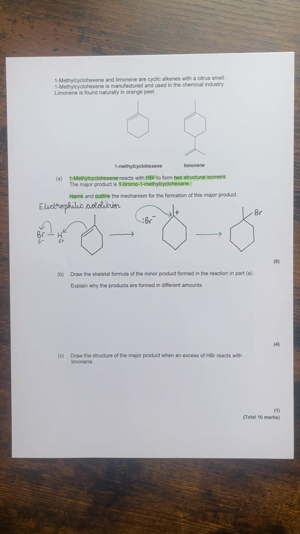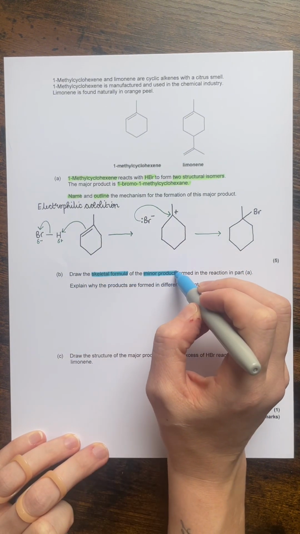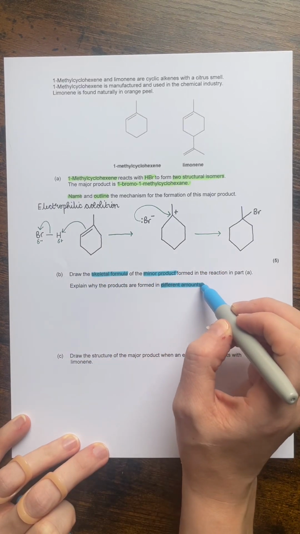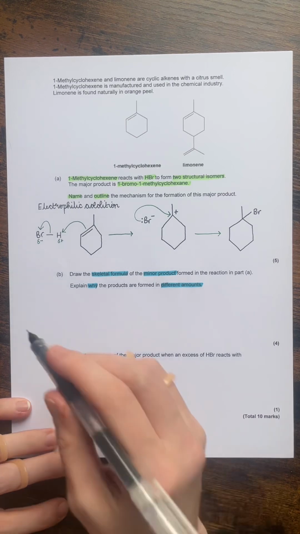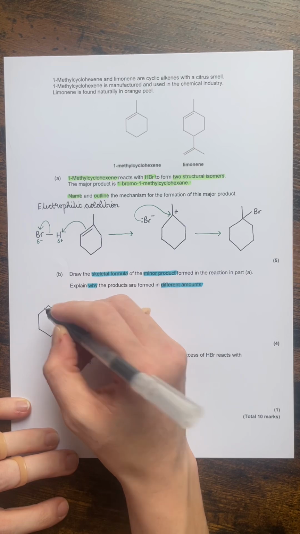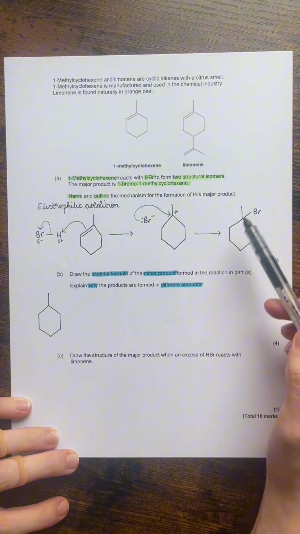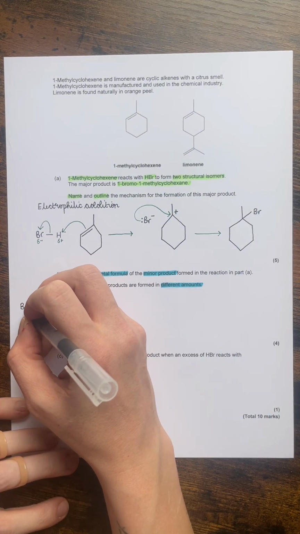That's where the minor product comes in, and that's what we've got to draw next, the skeletal formula of the minor product that is made, and we've then got to explain why we get the products formed in different amounts. So why is one of them a major product and why is one of them a minor product? So in terms of drawing the skeletal formula, again, get my hexagon on, get my methyl on, and then the other position that the bromine could be added is the other carbon that was a part of the double bond. So we could get that.